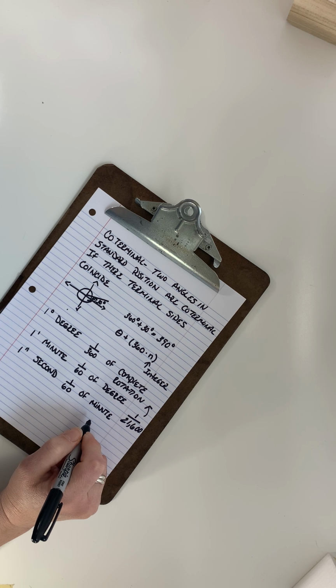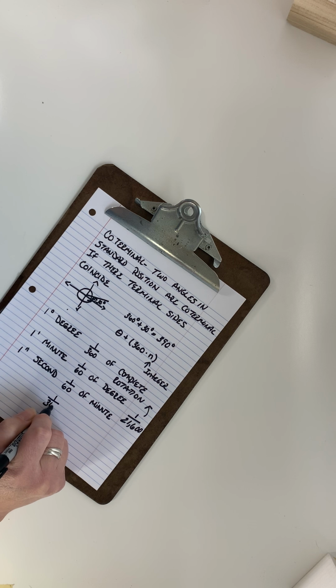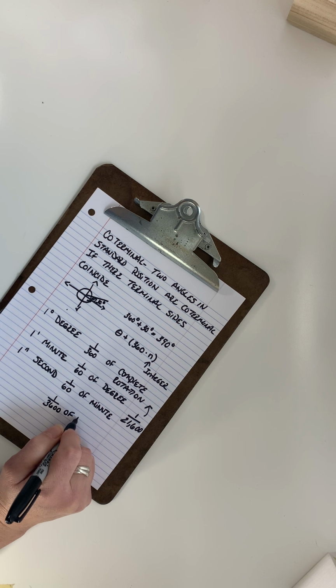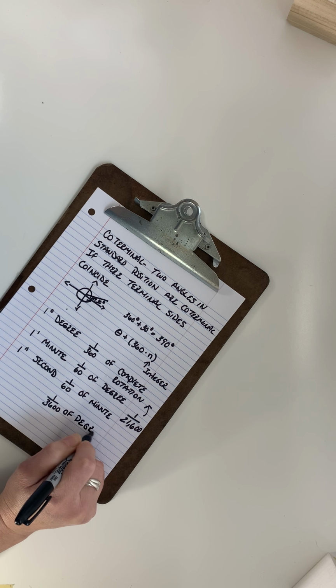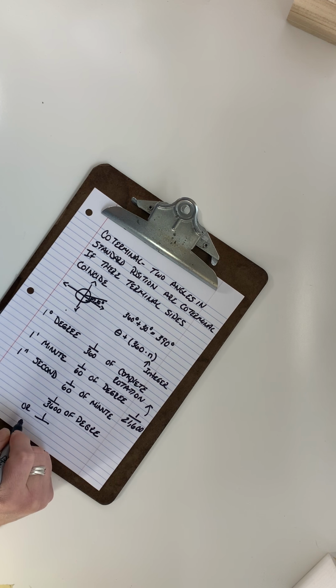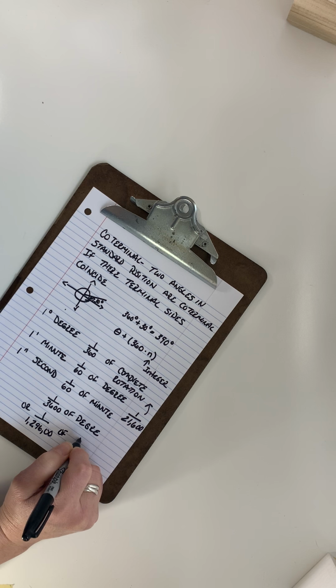Okay, so you can say that it is 1/3600 of a degree, or you could also say it is a fraction of a complete rotation.